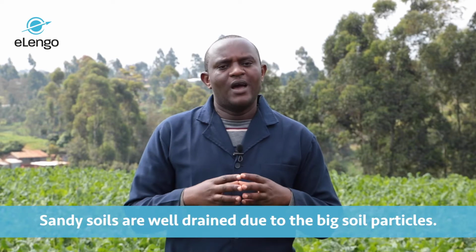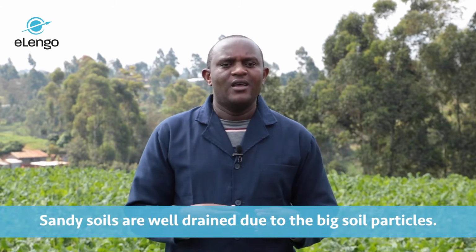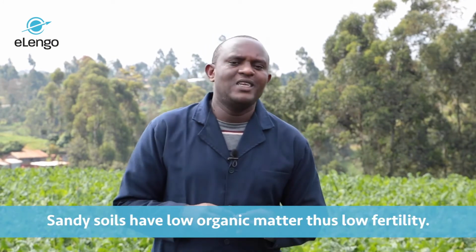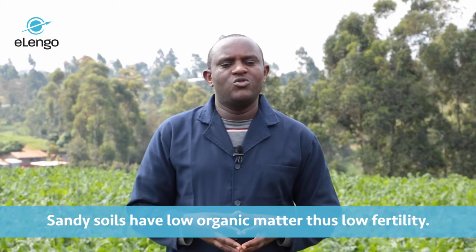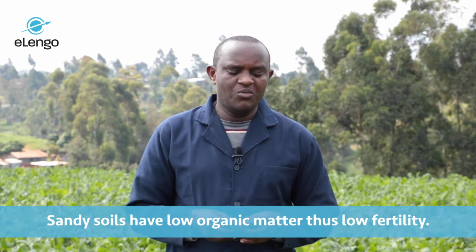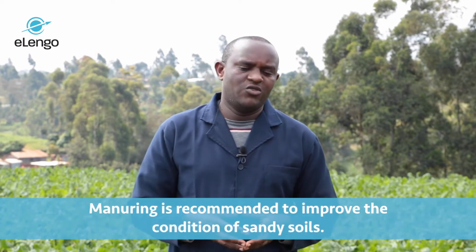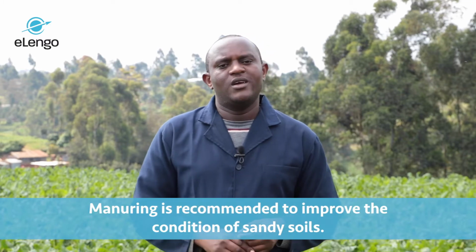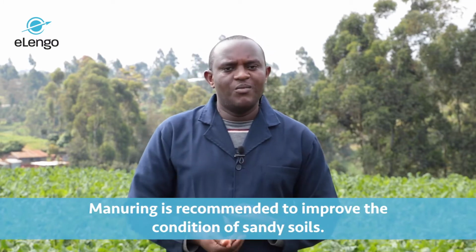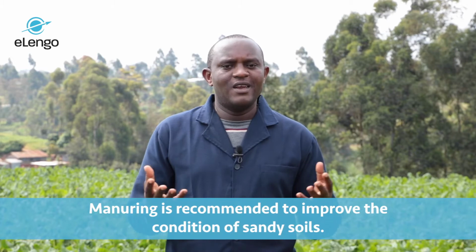And therefore, aeration is also high, and this kind of soil usually has low organic matter, and therefore fertility is also low. You are supposed to do a lot of manuring to improve the condition of this soil so that it can retain water, have organic matter, and fertility can improve, and also water retention can be there.